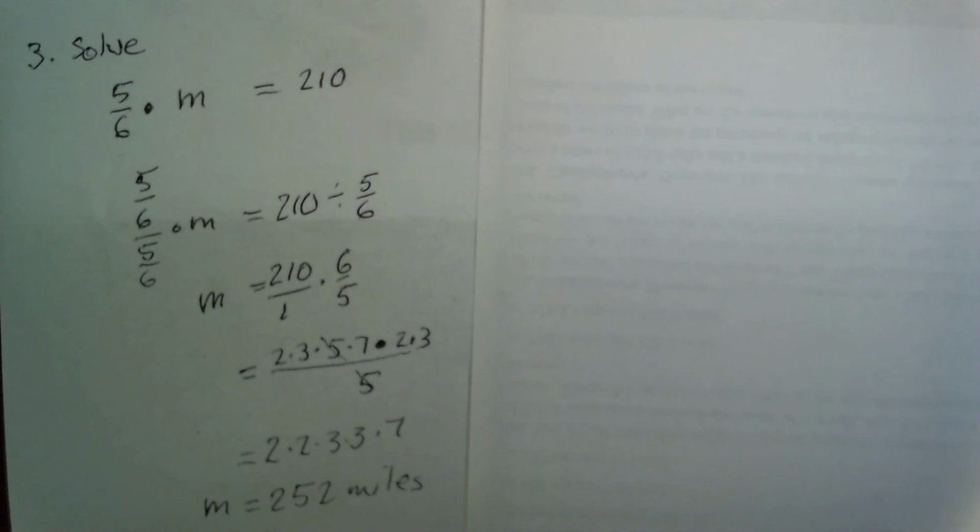So number 4, we check the answer, and we ask ourselves, is 5/6 times 252 equal to 210? First of all, it makes sense, because if we multiply 252 by a number less than 1, the result will be less than 252. So that is equal to 210. So that checks.